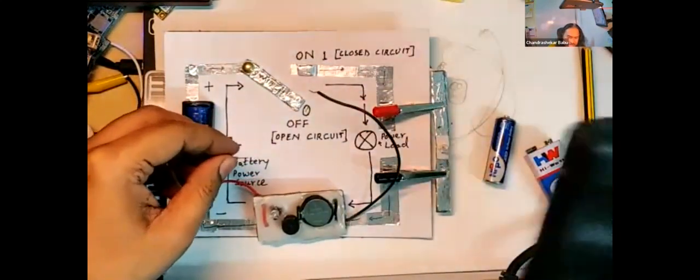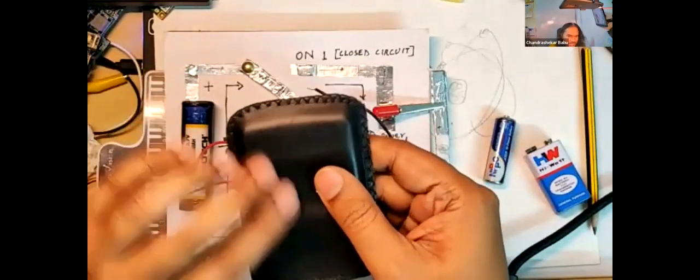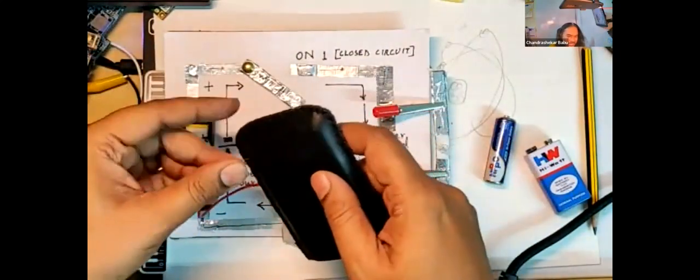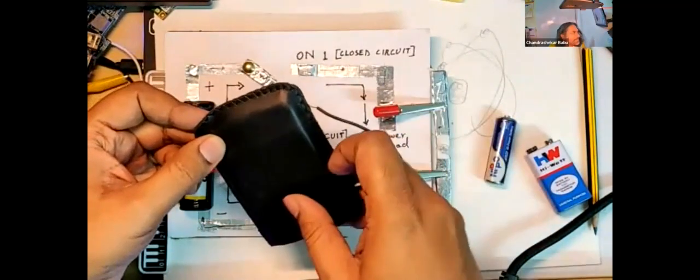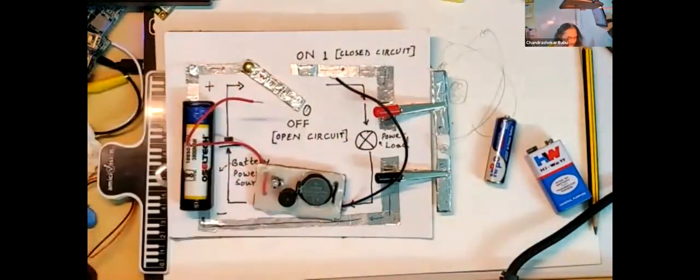If you look at all these things like plastic, I think this is some kind of fake leather, faux leather. It doesn't conduct because obviously this is an insulator, right? Plastic, glass, all of these are insulators. Most of the plastics that you see normally are all insulators. Glass is an insulator, ceramic is an insulator.